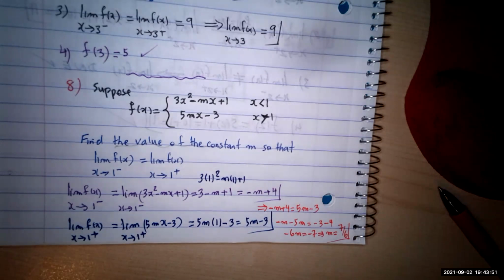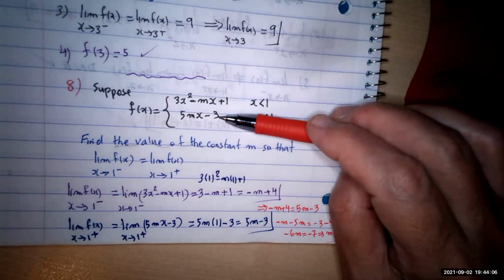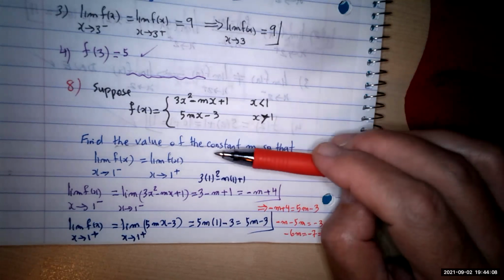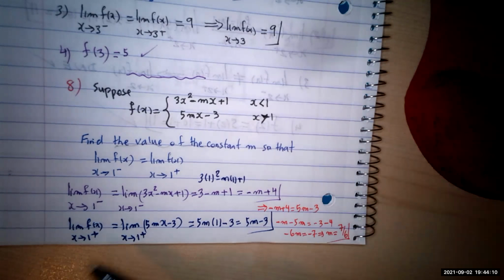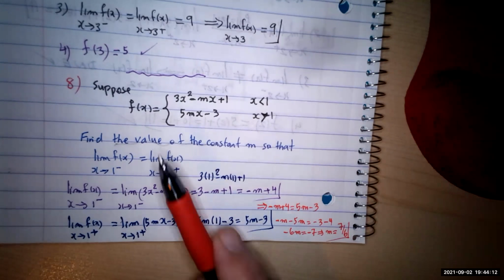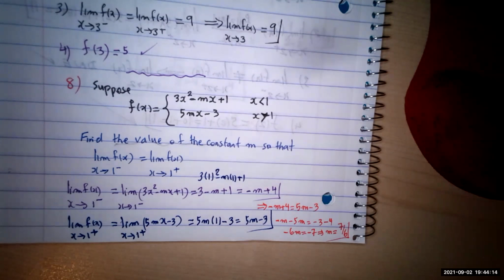So in the previous one, everything was nicely given. There was no m, and you just find the limit of the function. So you're just doing the usual thing. You identify which part you are going to use, the part 1 or the part 2, and you just substitute and you get the result. But over here, we want to make sure that the limit of this function does exist. You see, that's what we are aiming for.